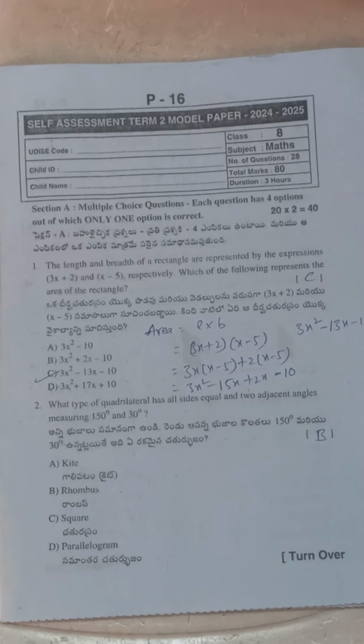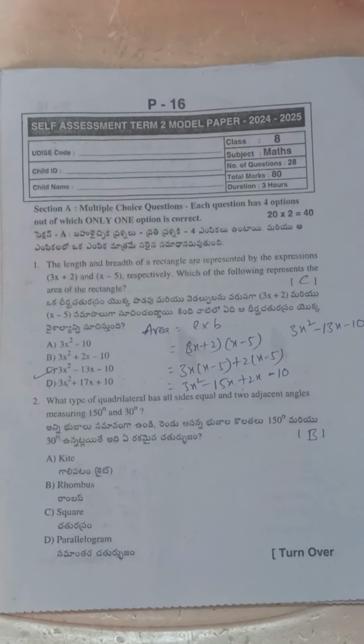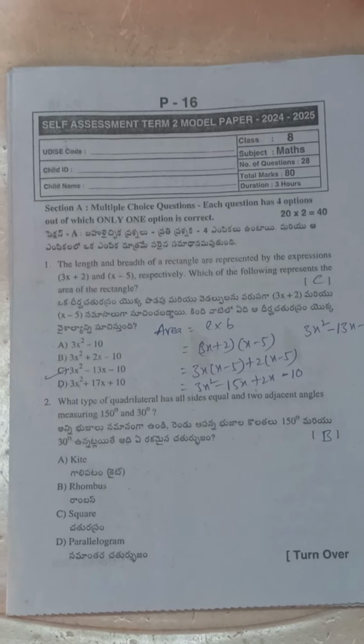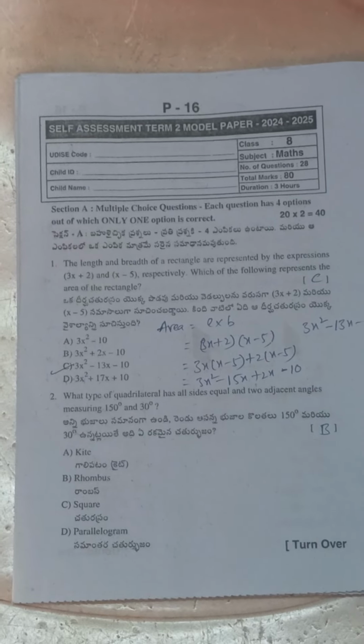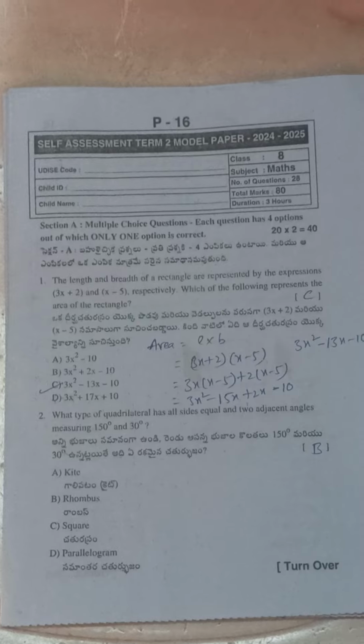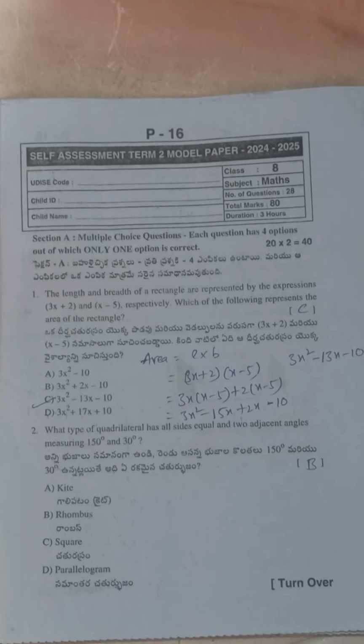Which type of quadrilateral has all sides equal and two adjacent angles measuring 150 and 30? All sides are equal and adjacent angles are 150 and 30, so it is a rhombus.